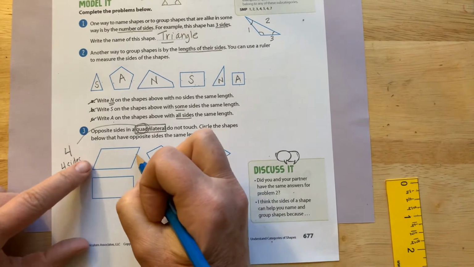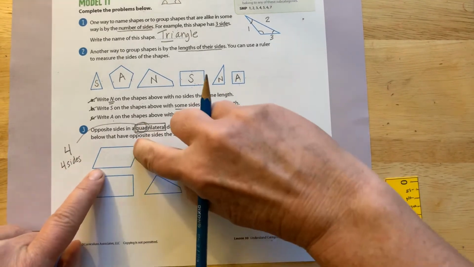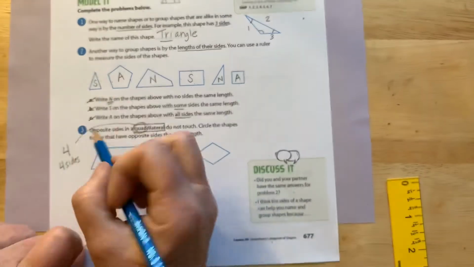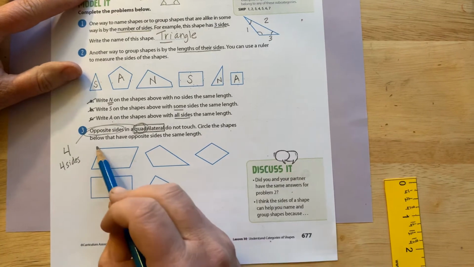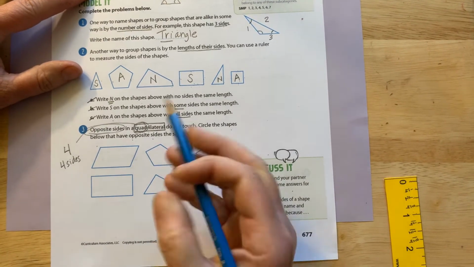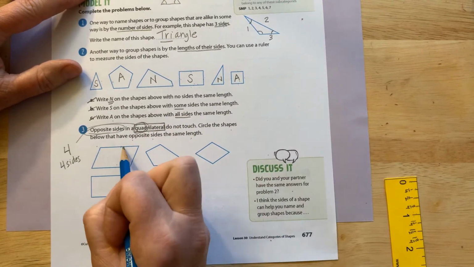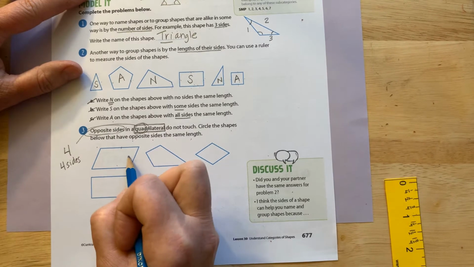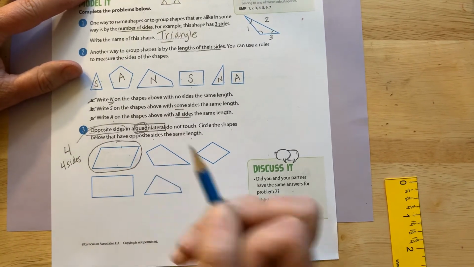So notice this is a quadrilateral. Notice that these two sides don't touch. And these sides don't touch. They are called opposite sides. Circle the shapes below that have opposite sides the same length. That means they're opposite of each other and they're the same length. So our quadrilateral here does have opposite sides that are the same length.